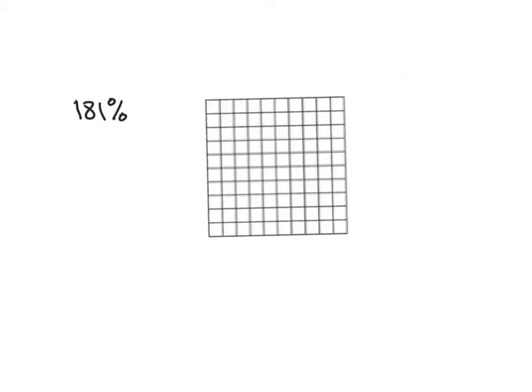They asked us to model, not find, 181%. Okay, no problem, because I think I've got the hang of this now. This is 181 out of 100, because percent means out of 100, and I'm going to go ahead and shade in my 181. So there's 10, 20, 30, 40, 50, 60, 70, 80, 90, 100. What? I don't have enough. Yes, you're right. We need to fix that.